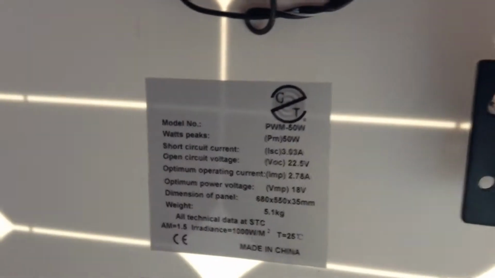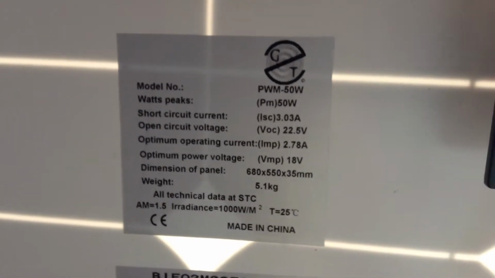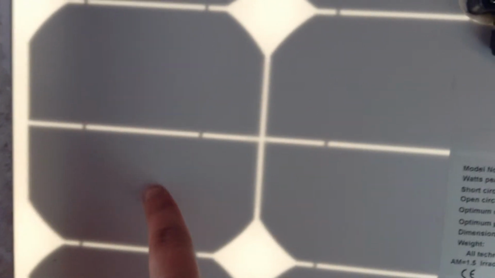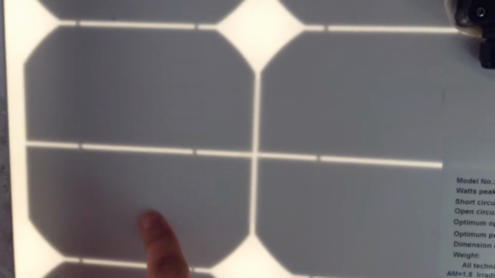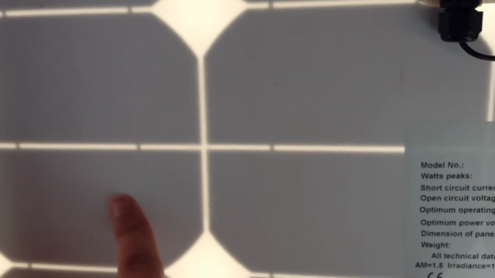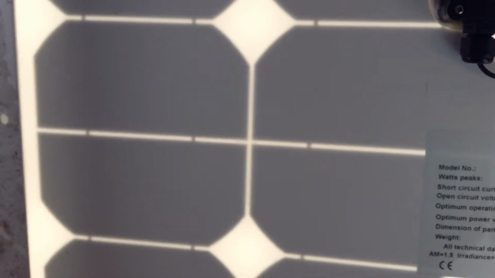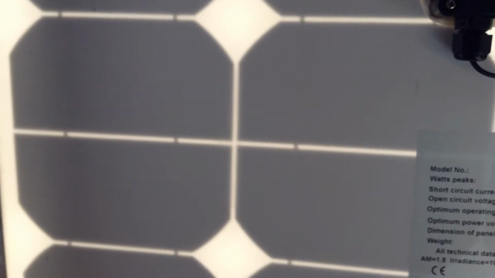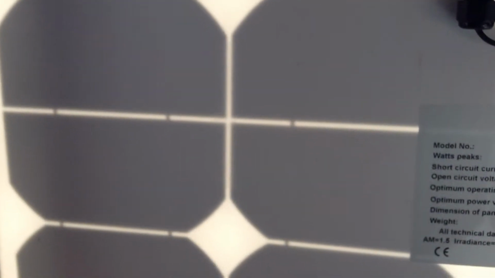A giveaway of monocrystalline panels is the cells. This is the back of the panel, but this is a cell. A complete cell is like a square with the corners cut off, and these are monocrystalline panels. This panel has the cells where they've been cut in half, but all monocrystalline panels have cells of this shape. Polycrystalline panels have rectangular sections, so that's how to tell.